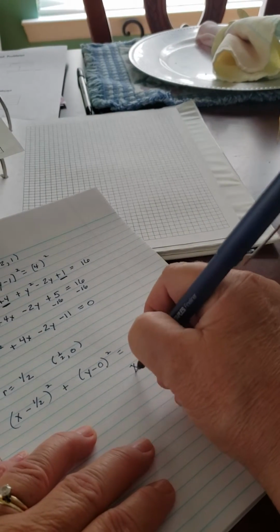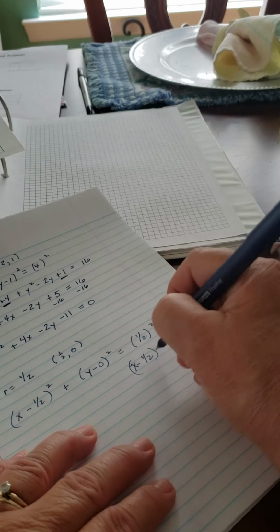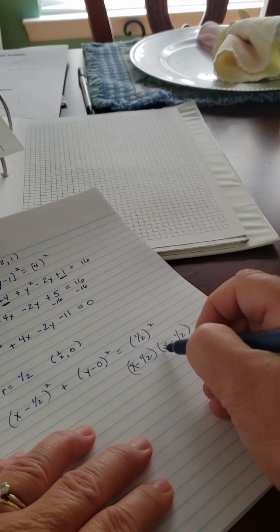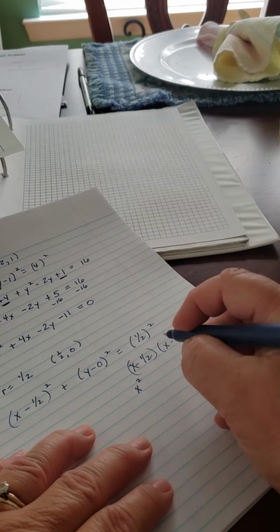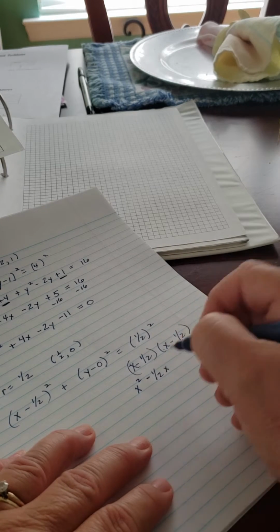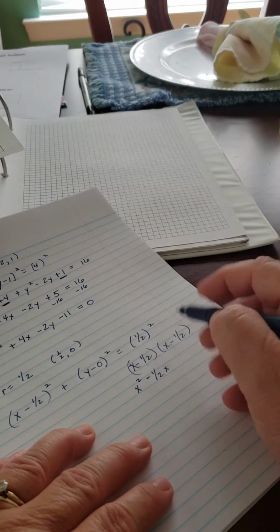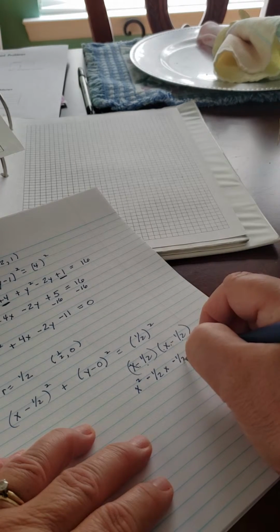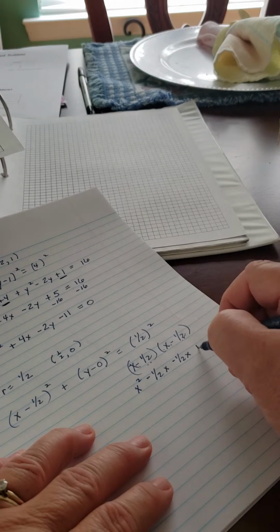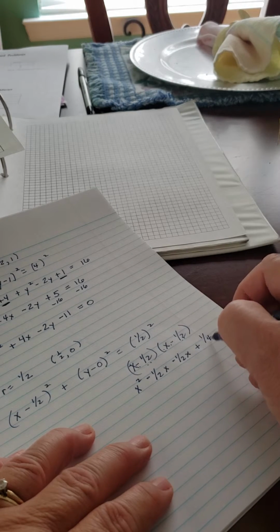When you multiply x minus 1/2 times x minus 1/2, x times x is x squared. X times minus 1/2 is minus 1/2 x. Minus 1/2 times x is minus 1/2 x. And minus 1/2 times minus 1/2 is a positive 1/4.